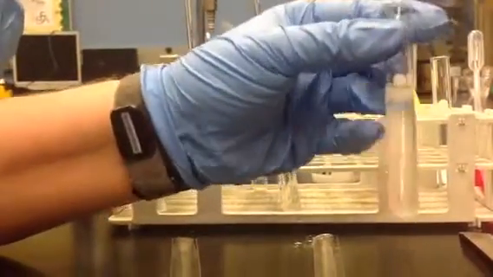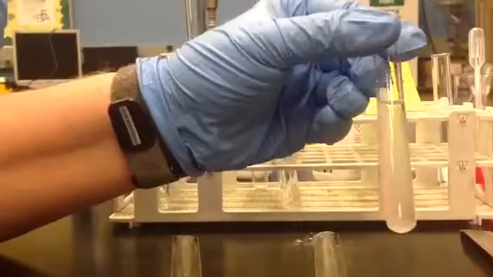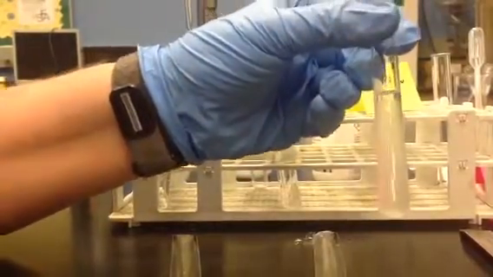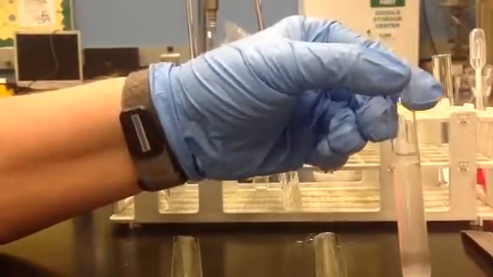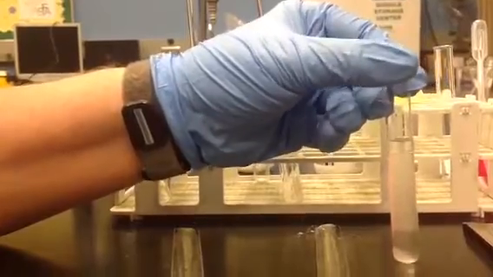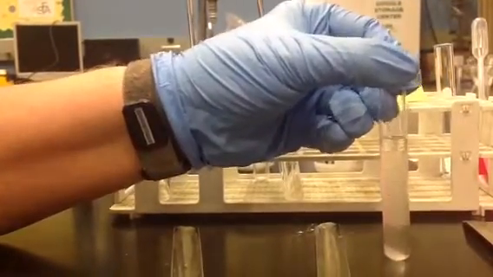Just for the video, I'm going to invert a couple of times to really show you that I am letting it mix with both the water and the ethyl acetate. And I can do this because I have gloves. And you can see the silica gel is suspended in that, but it's still not dissolving.